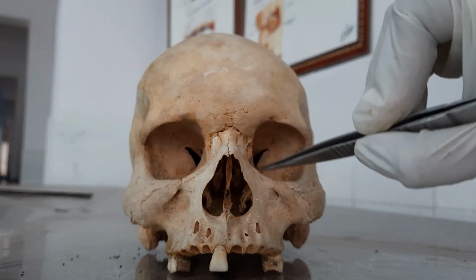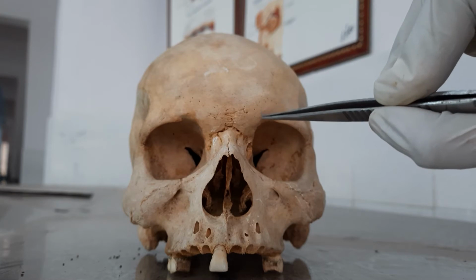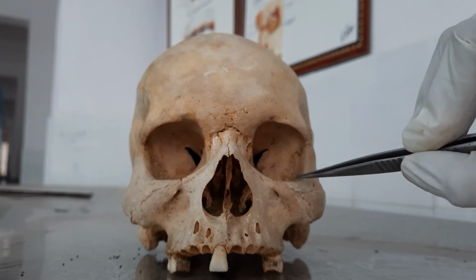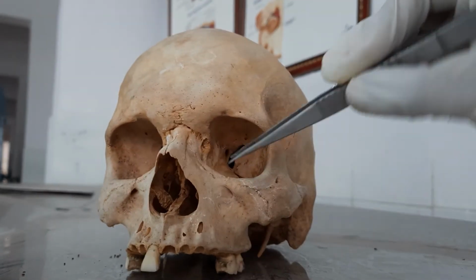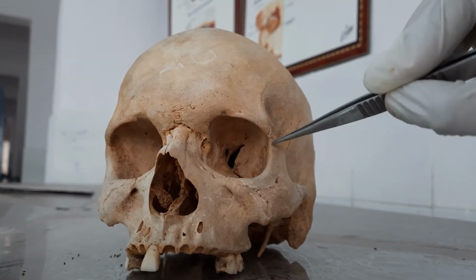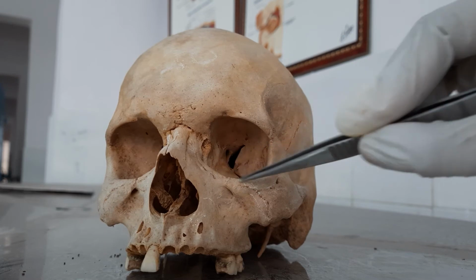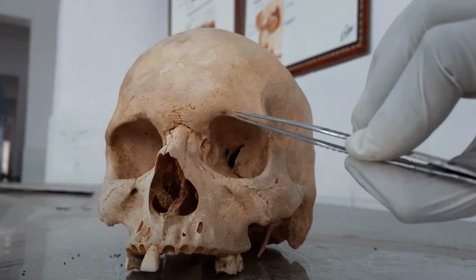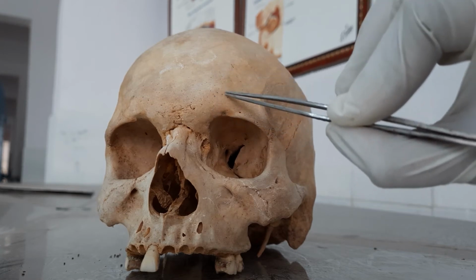Coming to the orbital openings, each has four margins: the supraorbital margin, infraorbital margin, medial margin and lateral margin. The supraorbital margin is formed by the frontal bone.